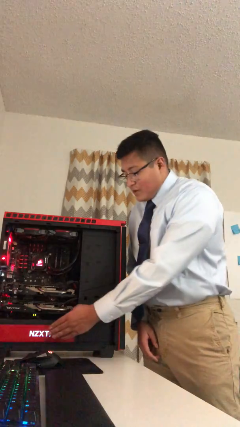Another component is the power supply. It's at the very bottom here normally. And the power supply sends power to all components in the computer. This is what turns the computer on and gives everything the necessary power to do what you want it to do.